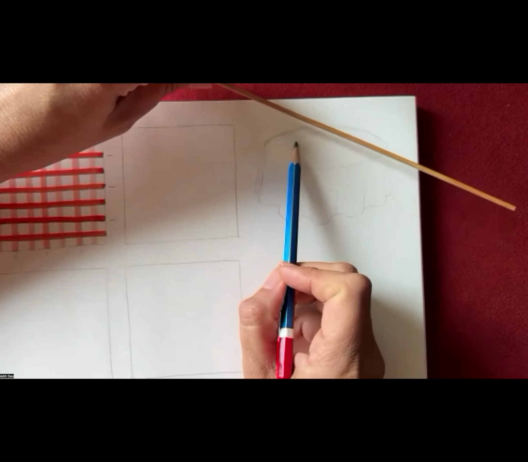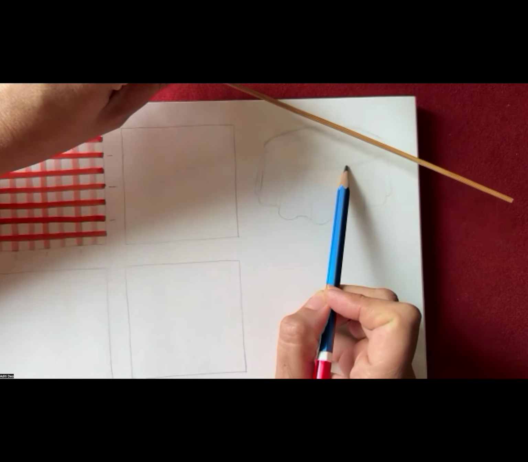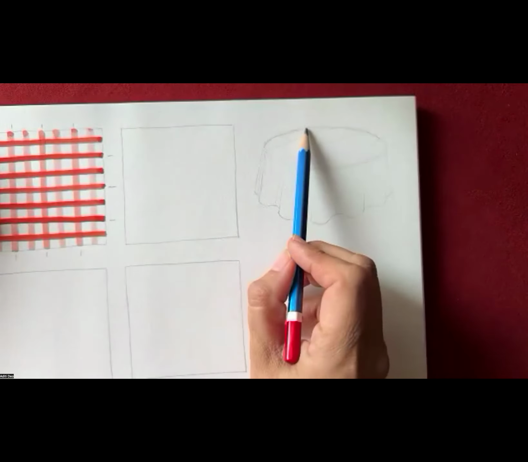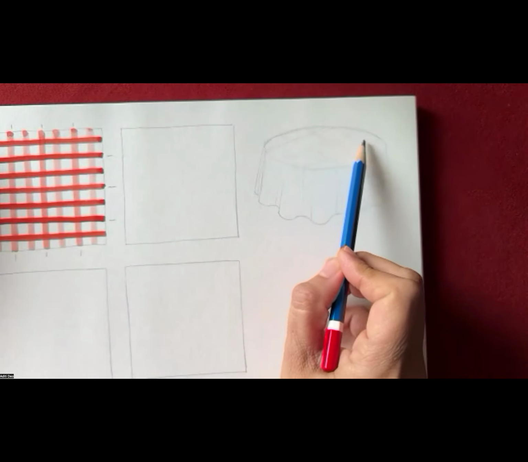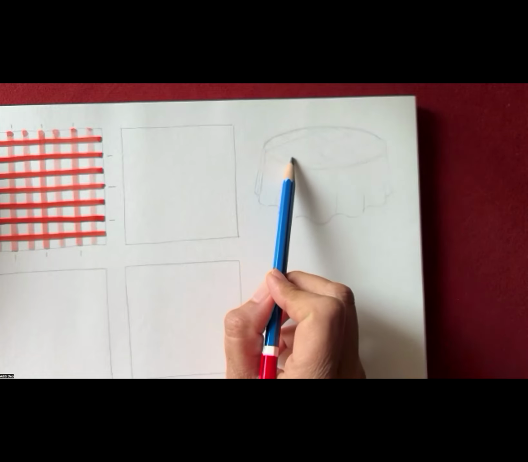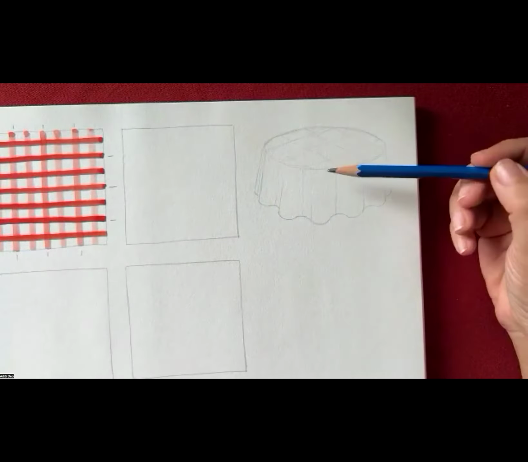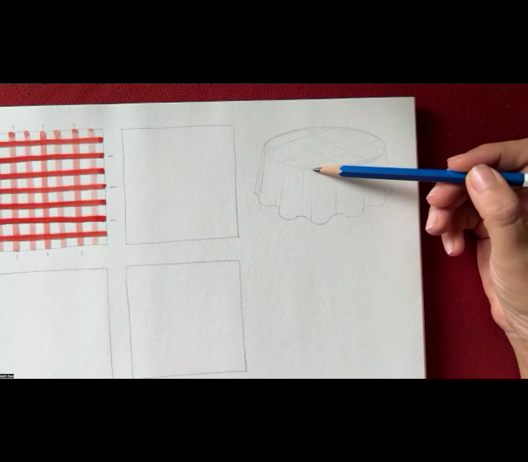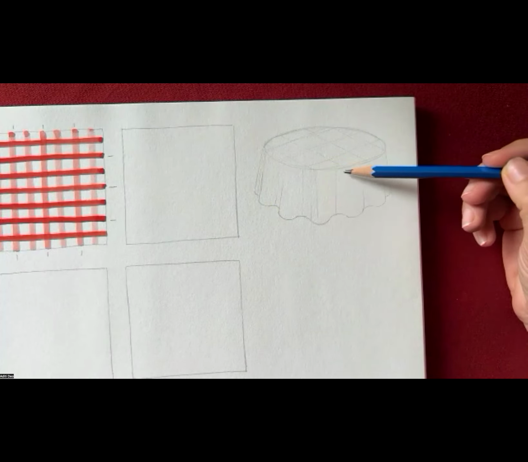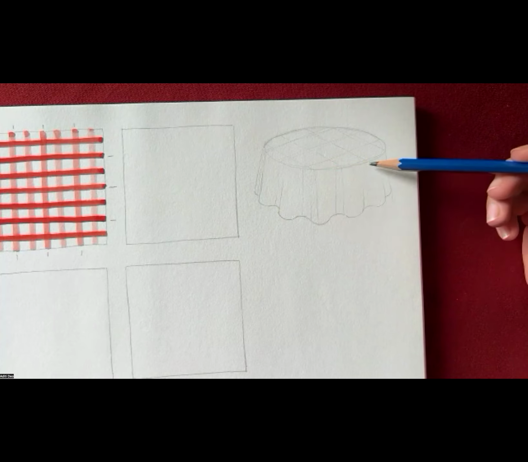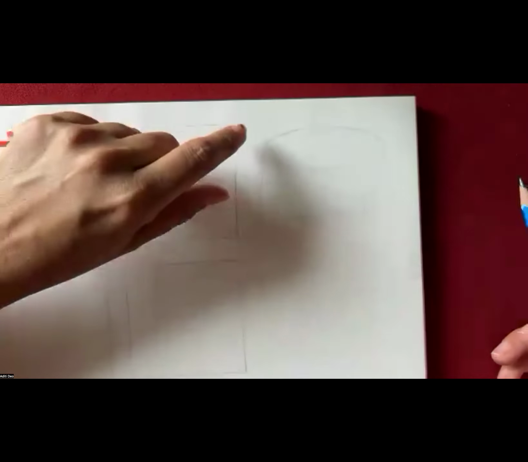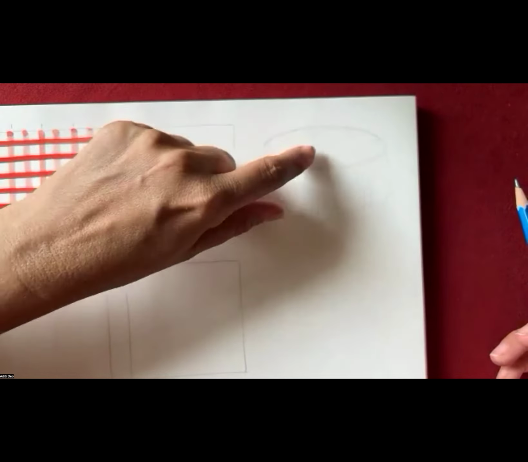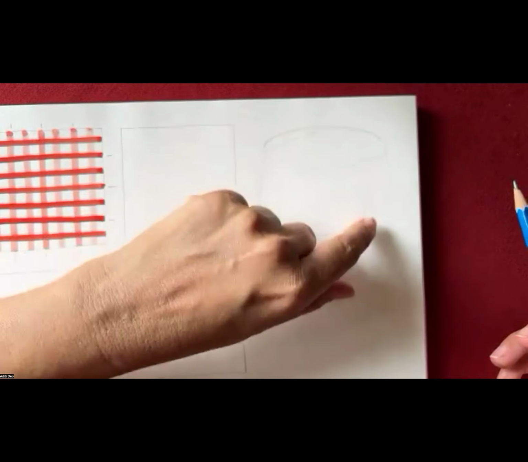So I'm going to draw a line coming like so. And then the same distance apart. And these lines also are going to come down. Okay, so now we've got the lines on the top coming down on the left and coming down on the right.